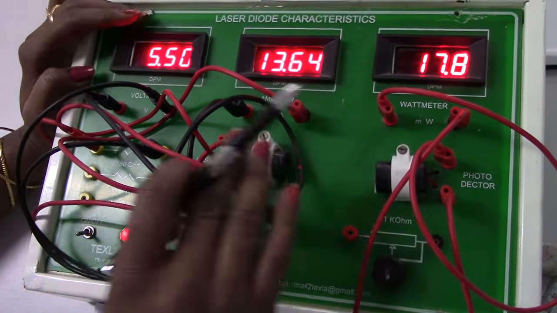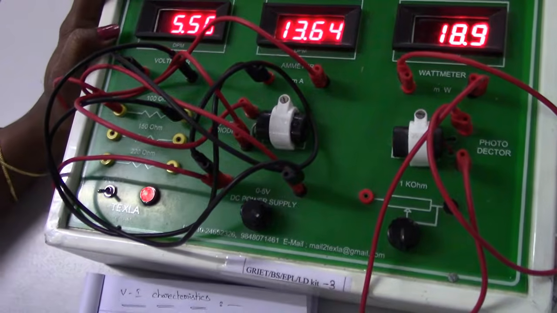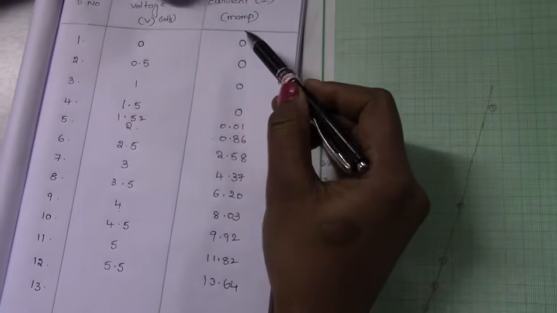So this is about the VI characteristics readings. After taking these readings, we need to plot the graph. To plot the graph, with respect to your minimum and maximum values of both voltage and current, you need to take the scale approximately. I will take my voltage value on the x-axis and current value on the y-axis.